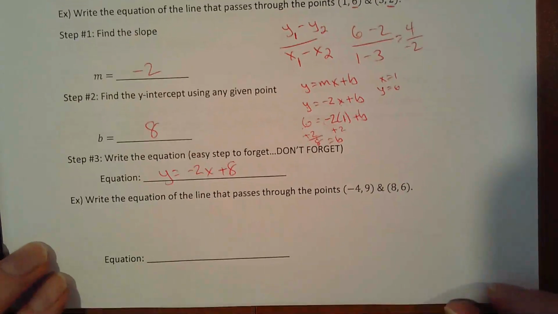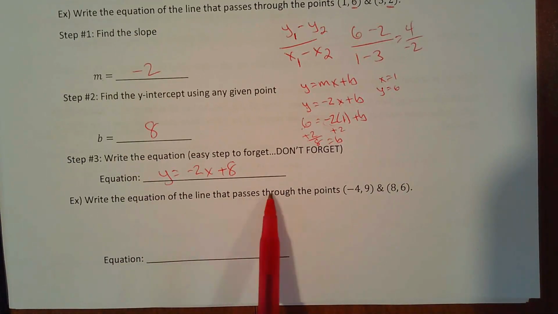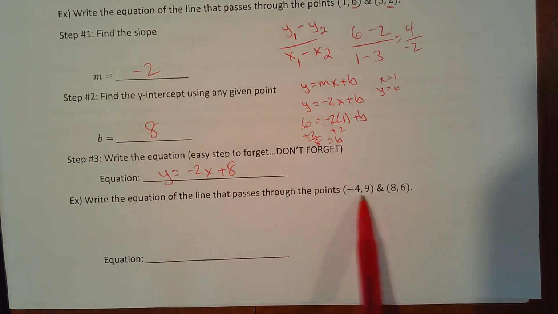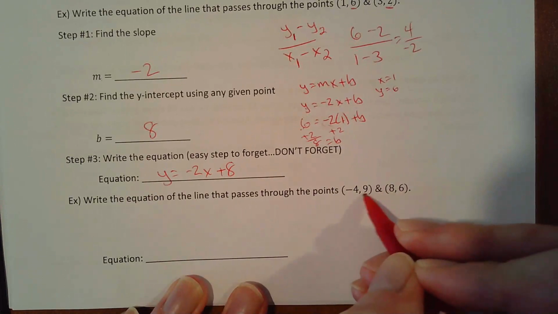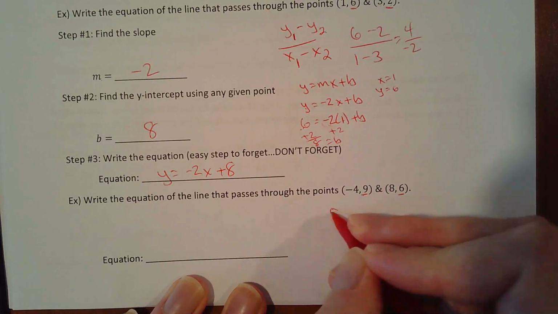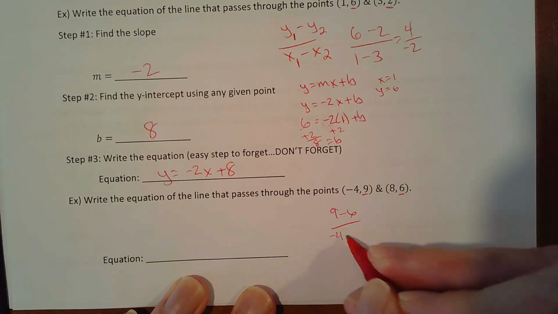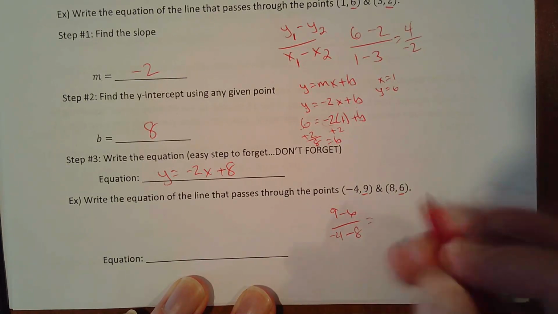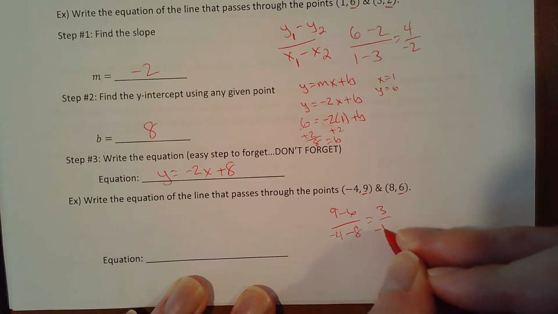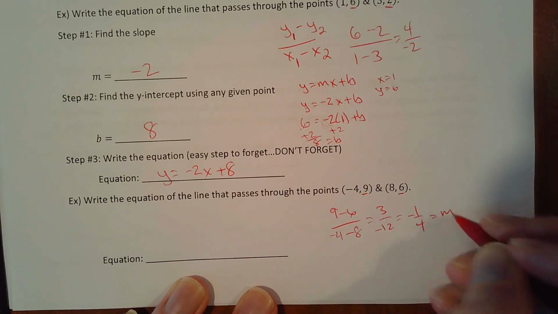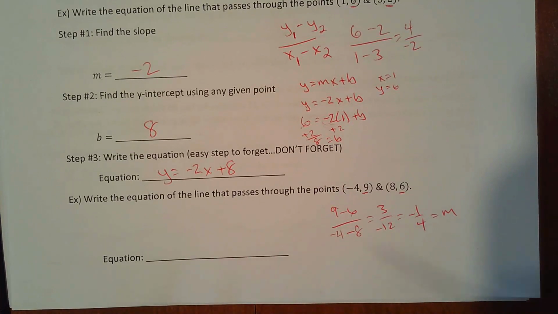Now, let's try another one. Write the equation of the line that passes through the points. First step, step number 1, find the slope. What's the slope between these two guys? So look at the y's first. I'm going to go 9 minus 6. That means I'm going to go negative 4 first minus 8. So this would be a 3 over negative 12, which is a negative 1/4. So that's my m. Okay, so first step was find the m.